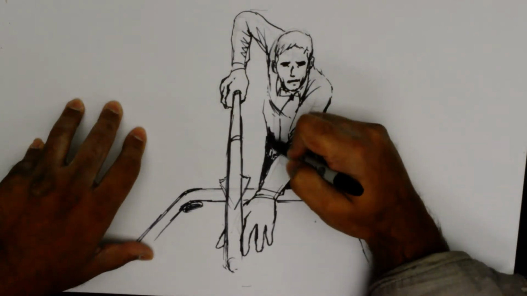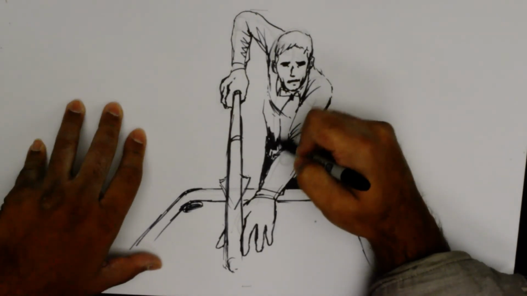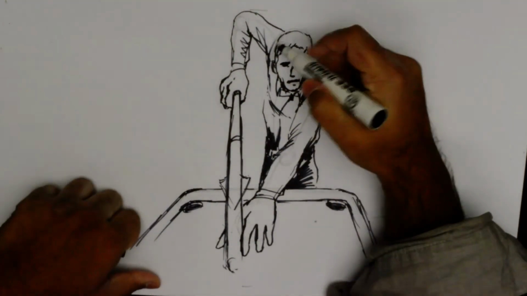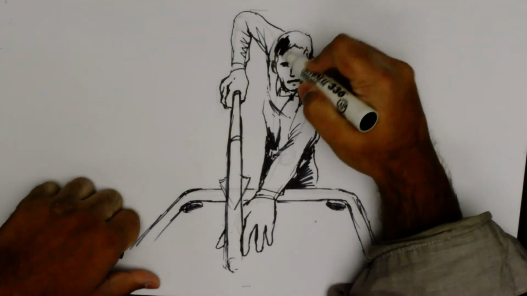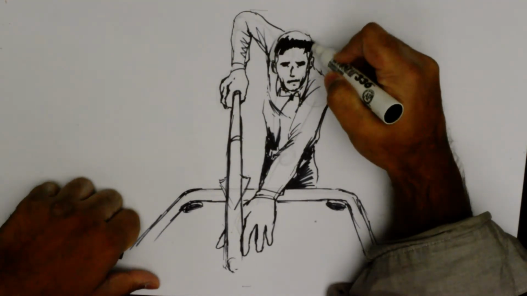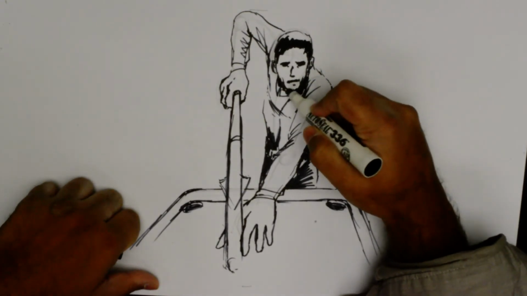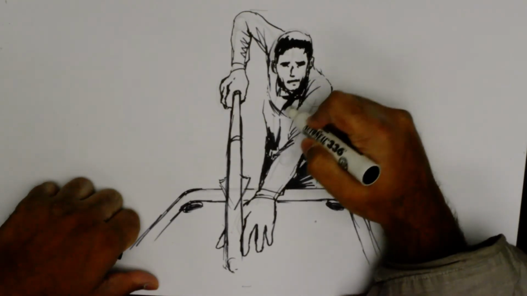And if I were to just quickly put in some tones and inks, I would just go to complete out, to round out the sketch like so. Just put in some shadows here and there.